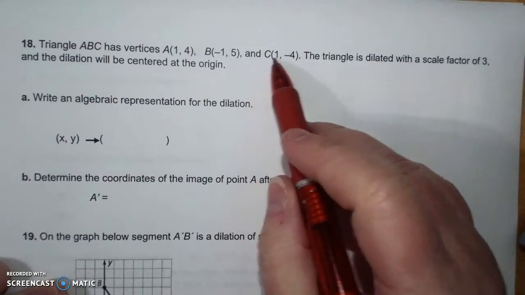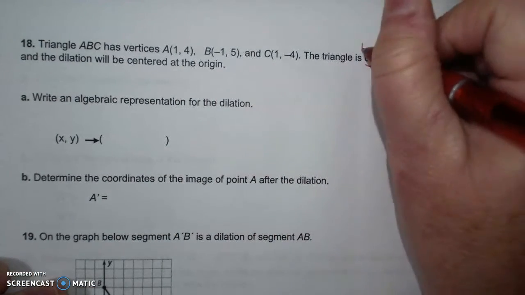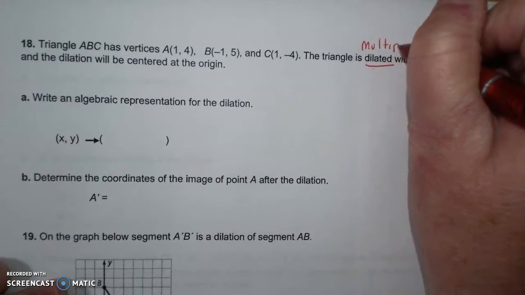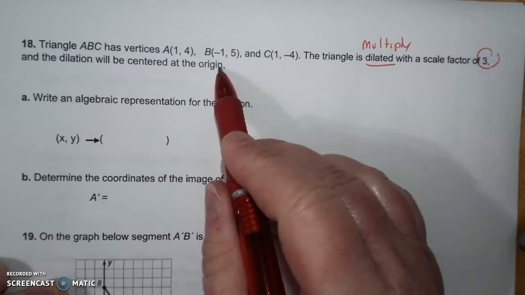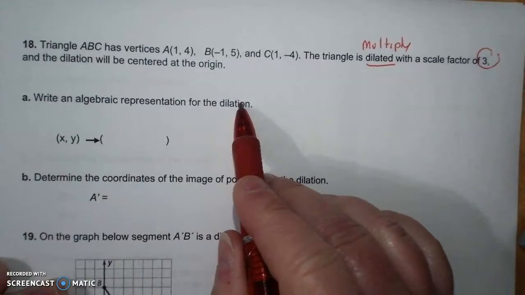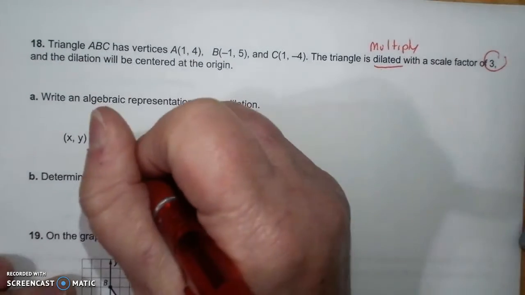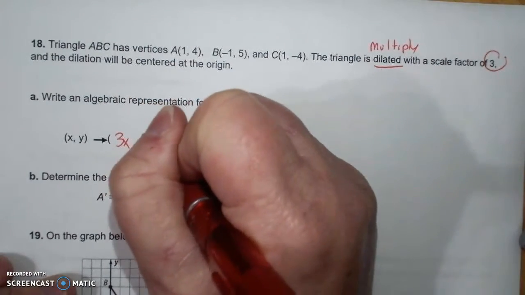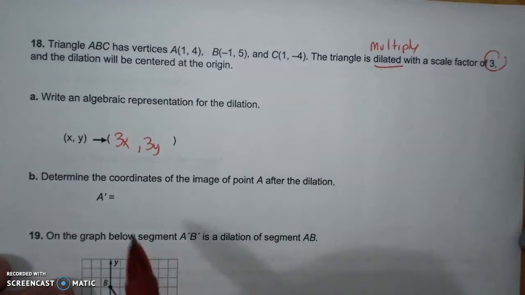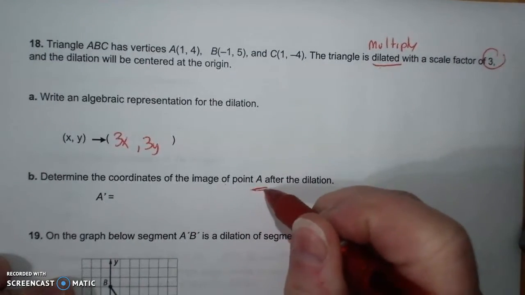A triangle has vertices. The triangle is dilated. What do I write on top of dilated? I write multiply, with a scale factor of 3 and the dilation centered at the origin. Write an algebraic expression for the dilation. When I dilate, I multiply. So I take my x and I multiply it by 3, and I take my y and I multiply it by 3.